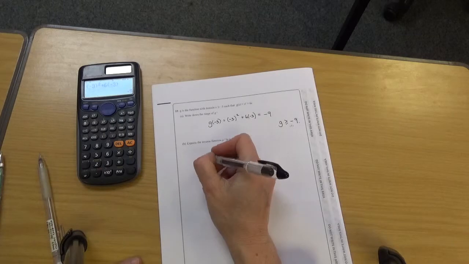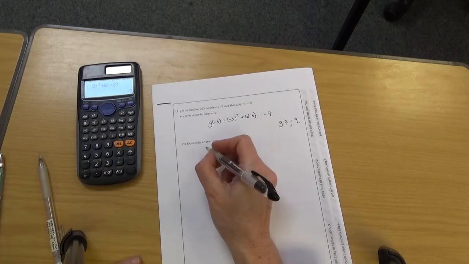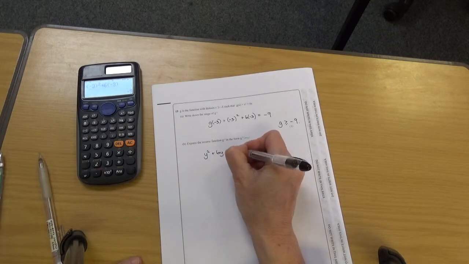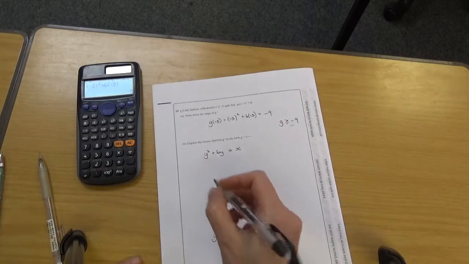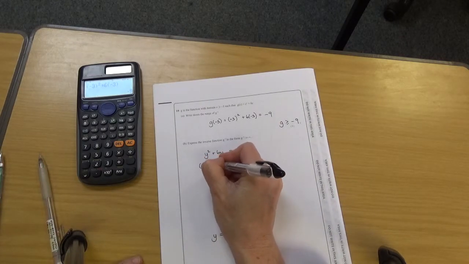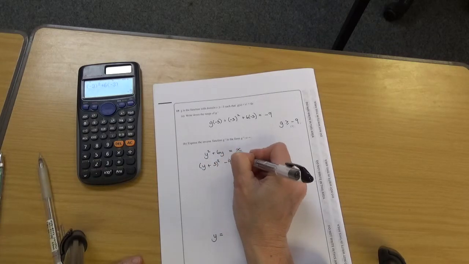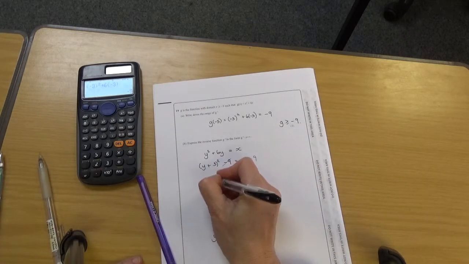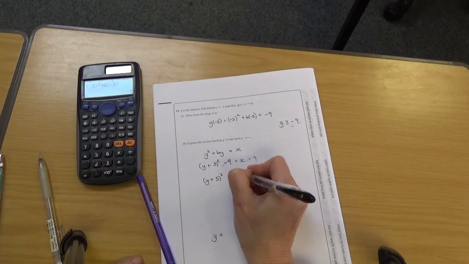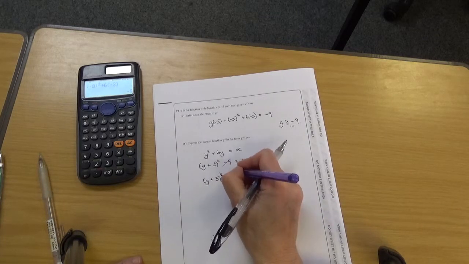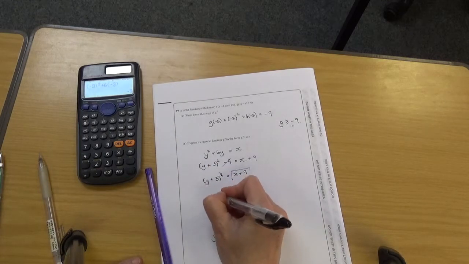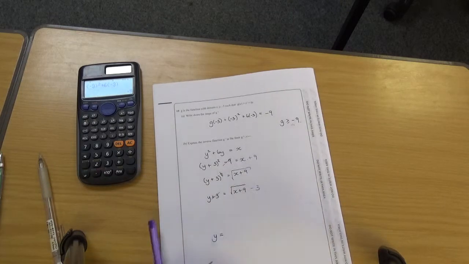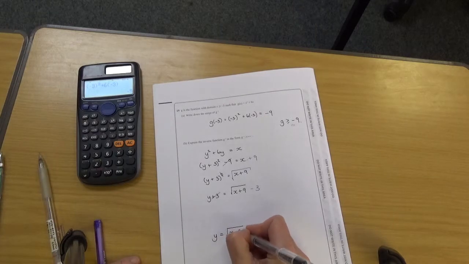Inverse function. So we swap x's for y's and set it equal to x, and we're going to work out y. First thing we're going to do is write this in completed square form. Then I can add the 9. Square root and subtract 3. So it's the square root of x plus 9 subtract 3.